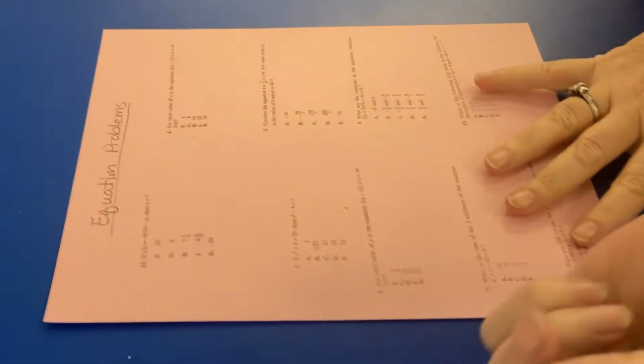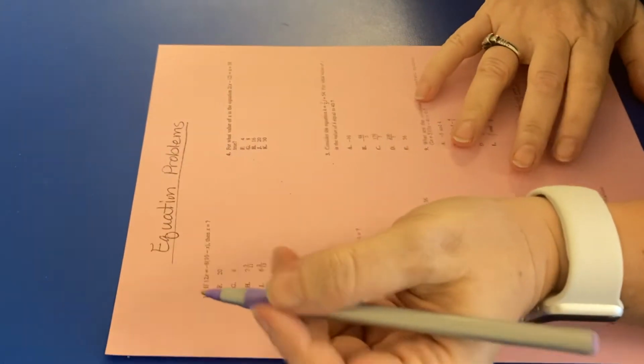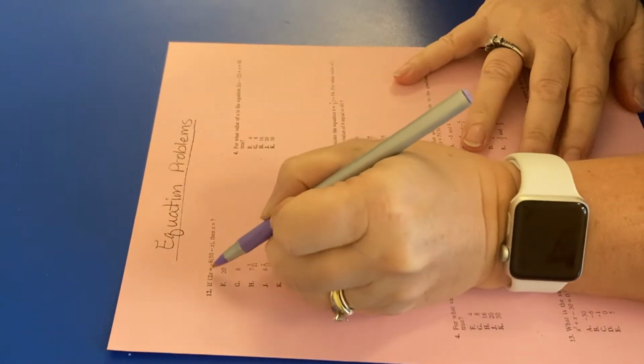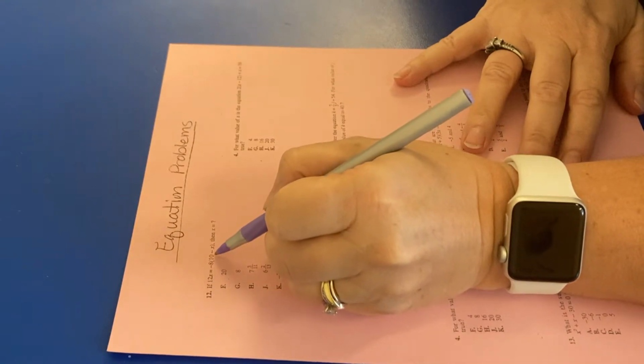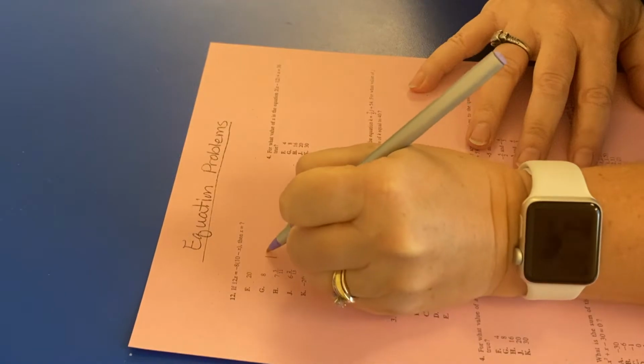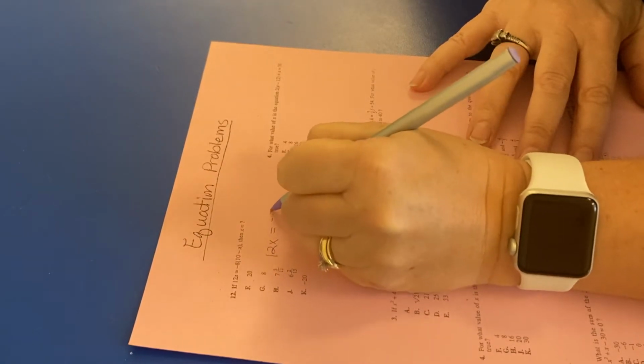Okay, so now we're going to do some equation questions or problems. The first one: if 12x equals -8 distributed to 10 minus x, then what is x? So all we're doing is solving for x. Our job is to get the x on one side by itself.